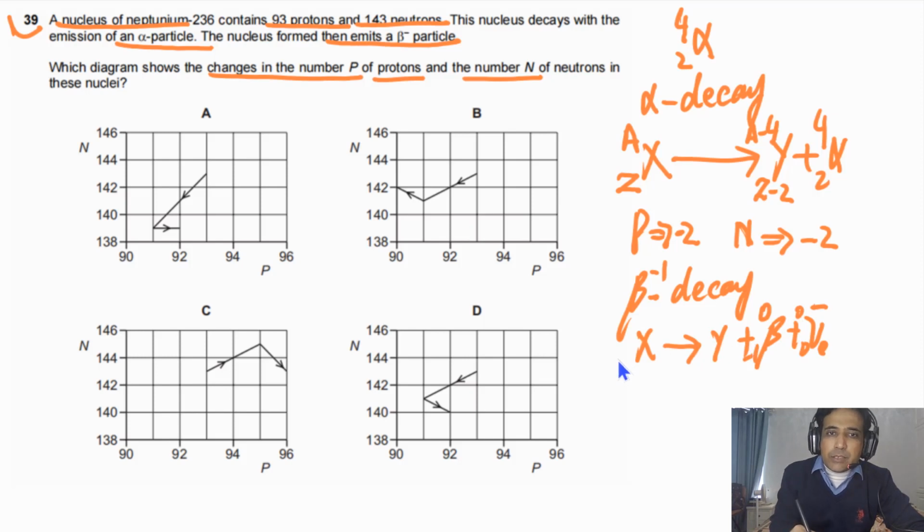In this case, if the atomic number of this one is Z and the mass number is A, the atomic number of this one will be Z plus 1 and the mass number does not change. So it simply means that in this case proton number will increase by 1, and as mass number does not change but proton number increases by 1, it means the neutron number will decrease by 1.